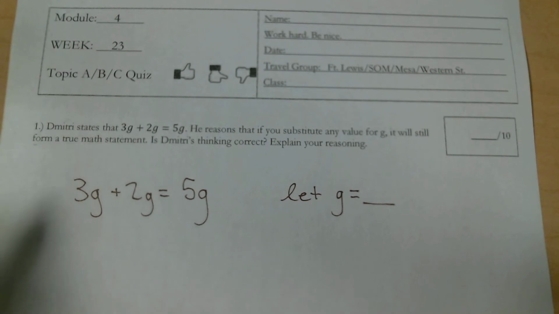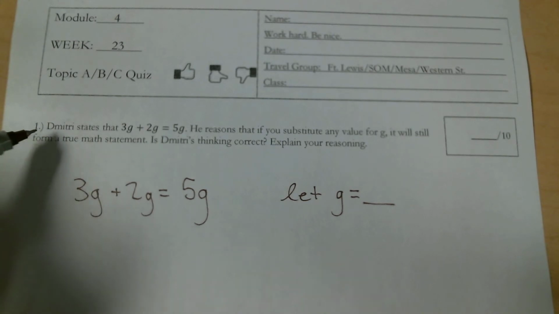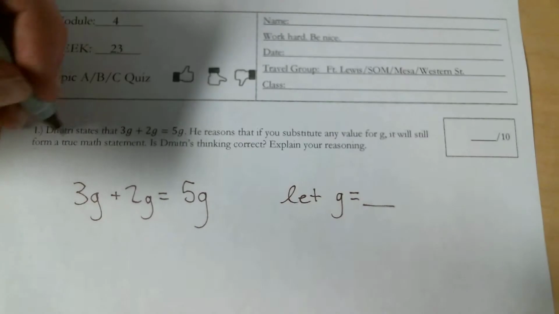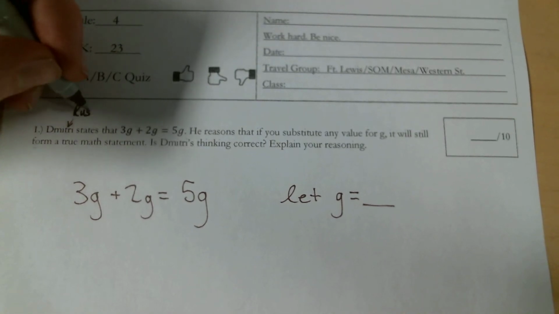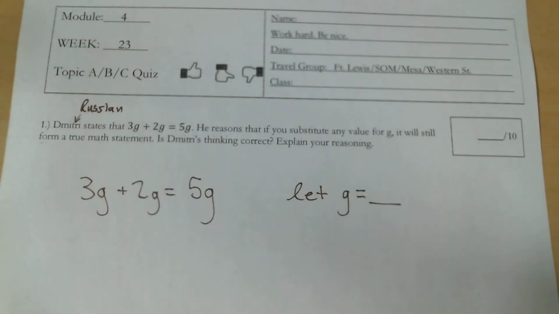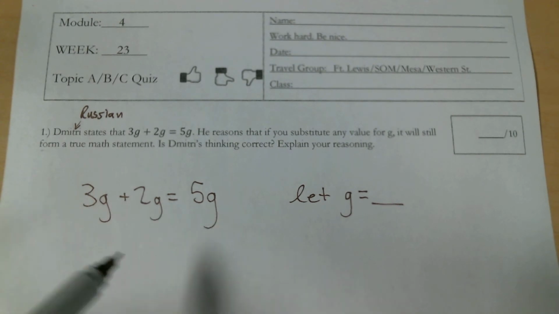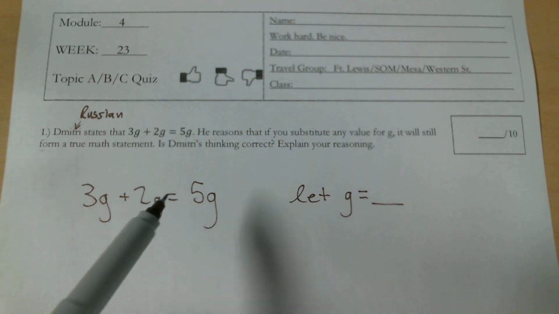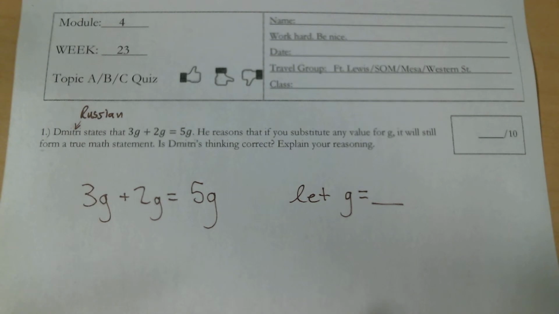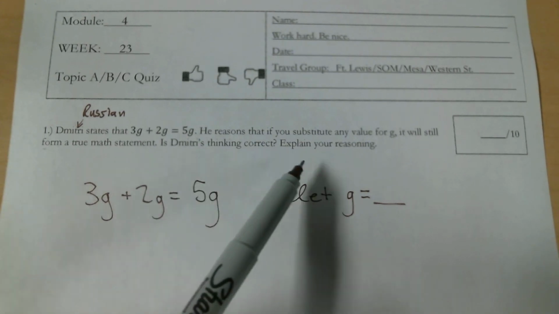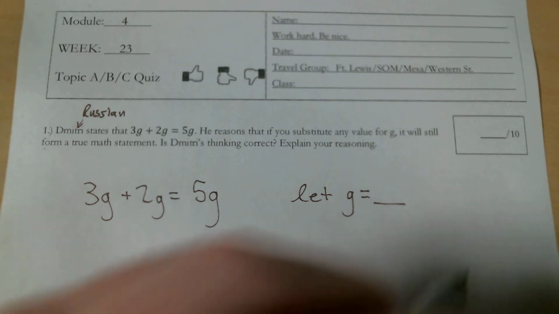We have this first problem, which is about a guy named Dmitry, which is a Russian name. So if you're interested in that, that is a Russian name. And he says that 3g plus 2g equals 5g. He says no matter what value you put in for g, it's still going to form a true math statement. So we want to say, is Dmitry's thinking correct? Explain your reasoning. So this is a little clue for us.